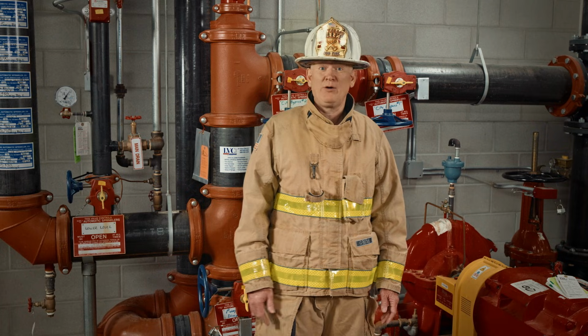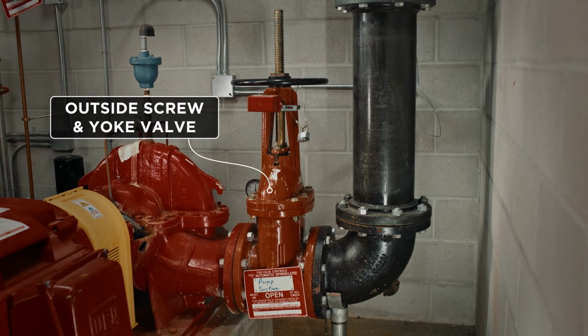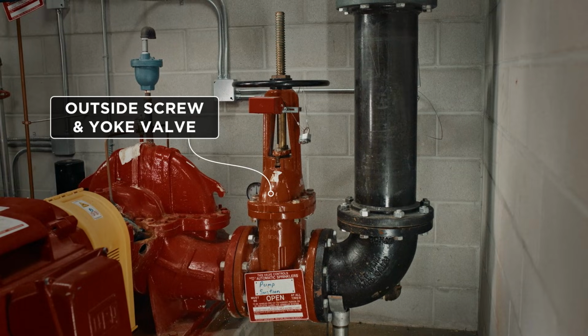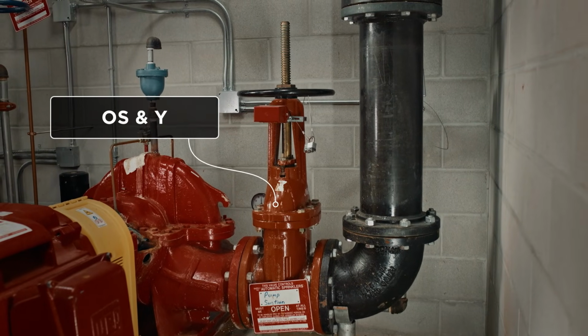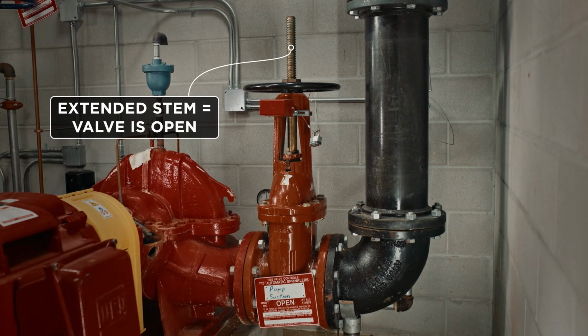Let's look at some other components like the different valve types. In this particular installation, we have a traditional outside screw and yoke valve, commonly referred to as an OS&Y. If the stem is out, it indicates that this valve is open.